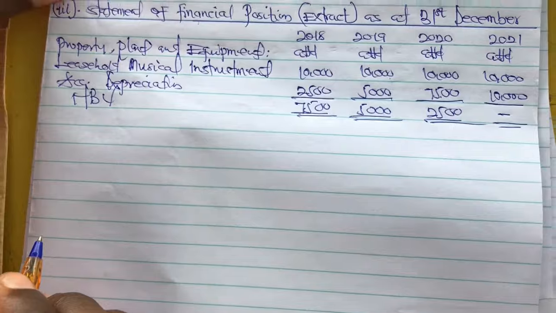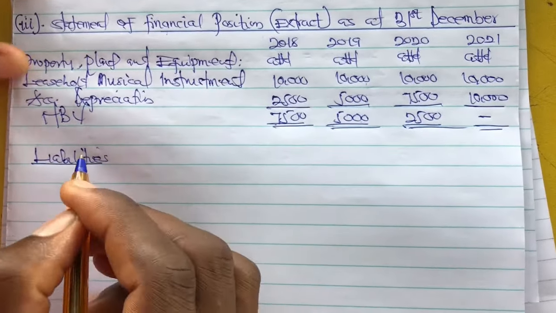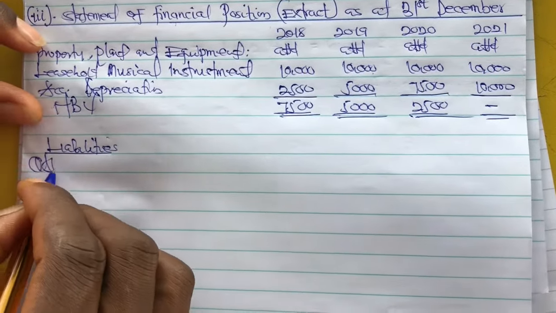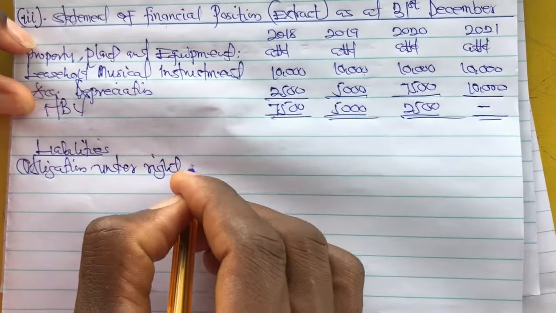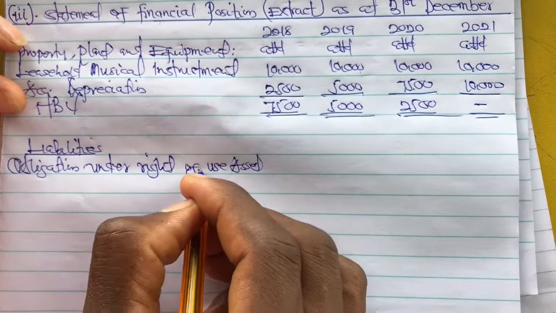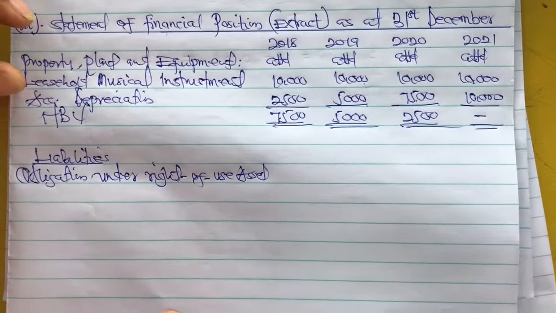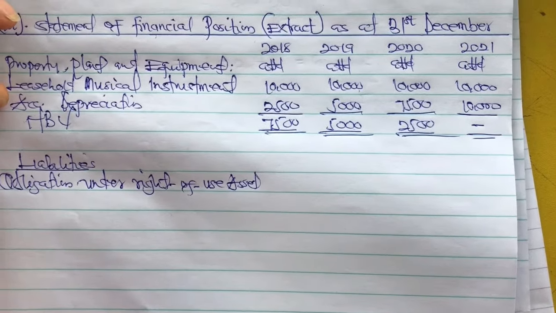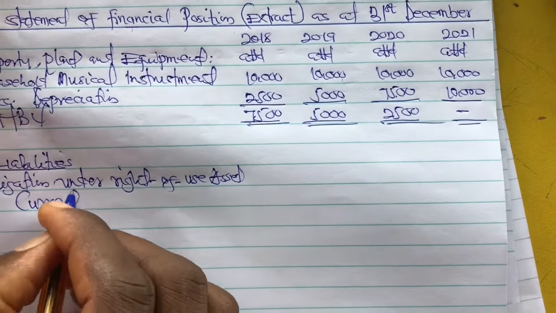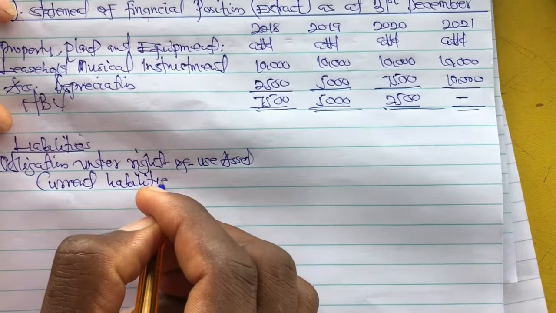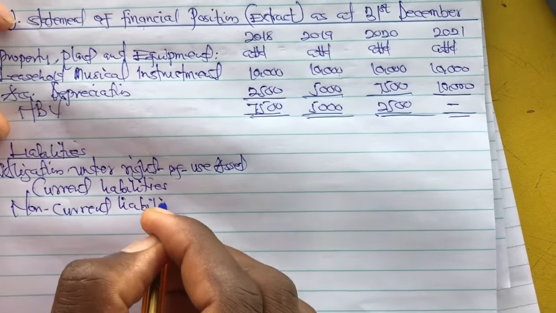Okay, so let's consider the liability column. With the liabilities we have obligations and right of use assets. Under the liabilities, the liability can be presented as one, but it is always advisable to split the liability into current liability and non-current liability. So let's do that. We are going to have the current liabilities and non-current liabilities. That is what we are going to do.